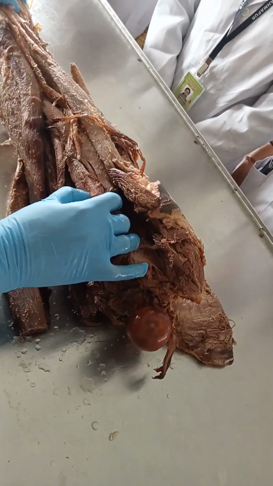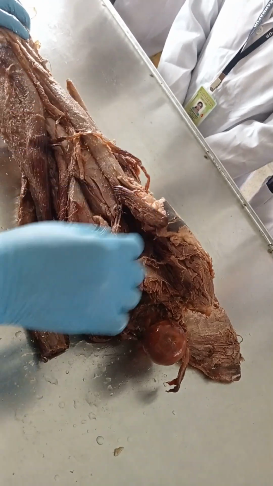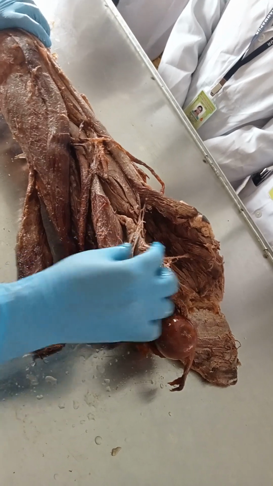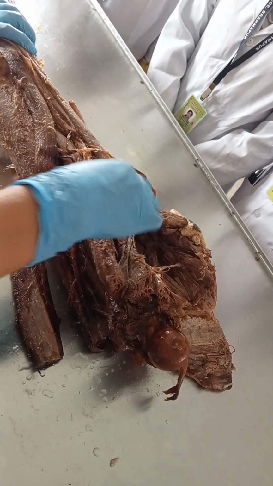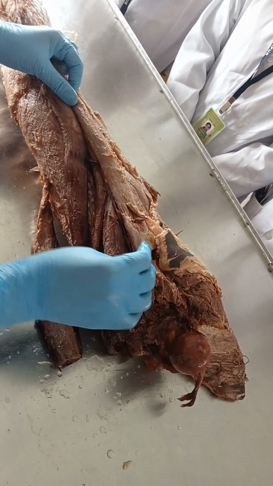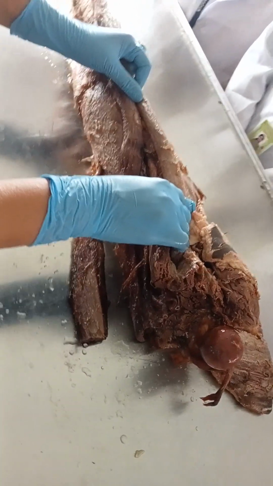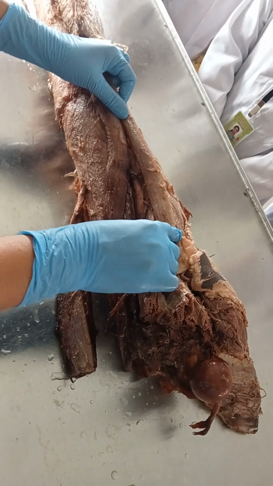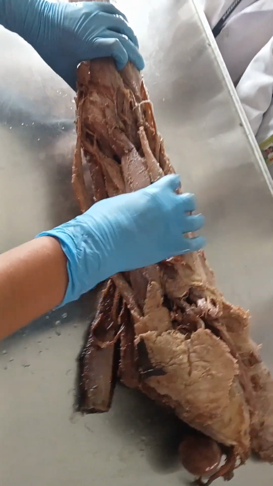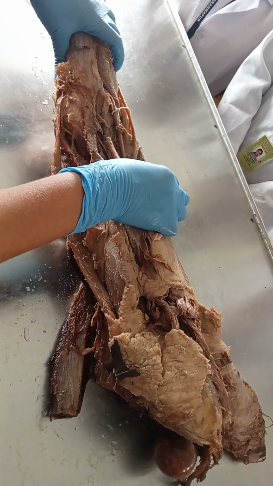Then the adductor compartment: adductor longus, brevis, magnus, and gracilis. They are supplied by which nerve? Obturator nerve. Then the posterior compartment, supplied by the sciatic nerve: semimembranosus, semitendinosus, and biceps femoris.